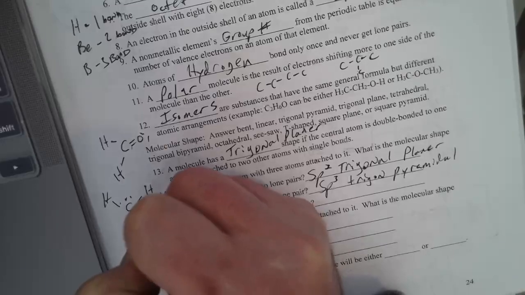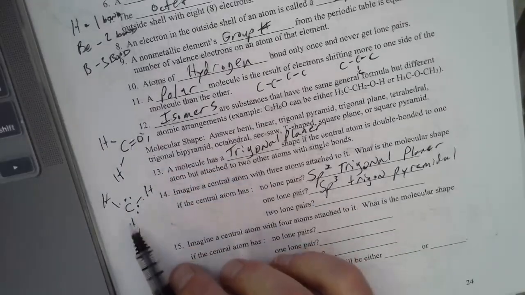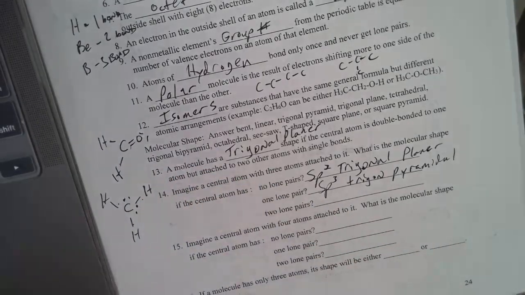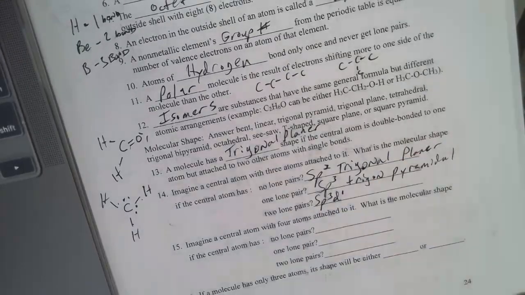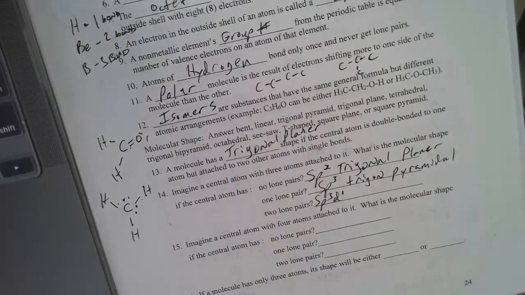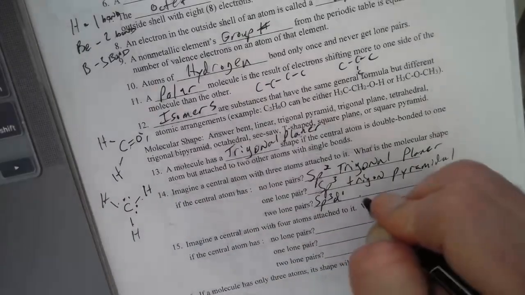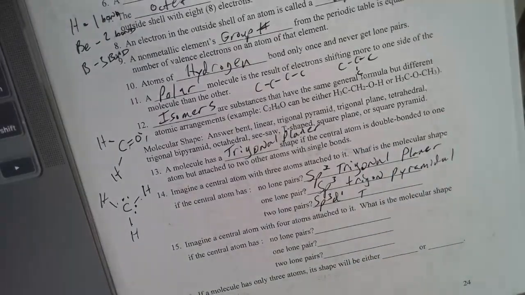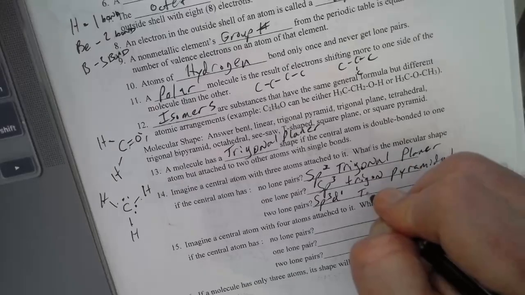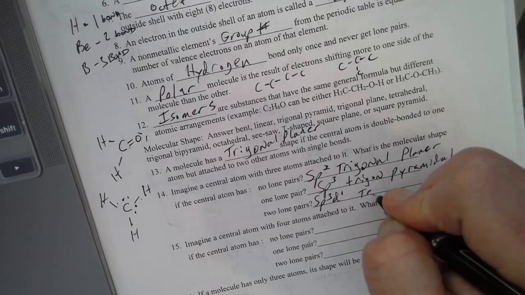And here we have 1, 2, 3, 4, 5 things. s, p1, 2, 3, d1. So the arrangement there would be trigonal bipyramidal. But since we have two lone pairs here, that's going to be T-shaped because we're looking for the molecular shape, not the electron arrangement. T-shaped.